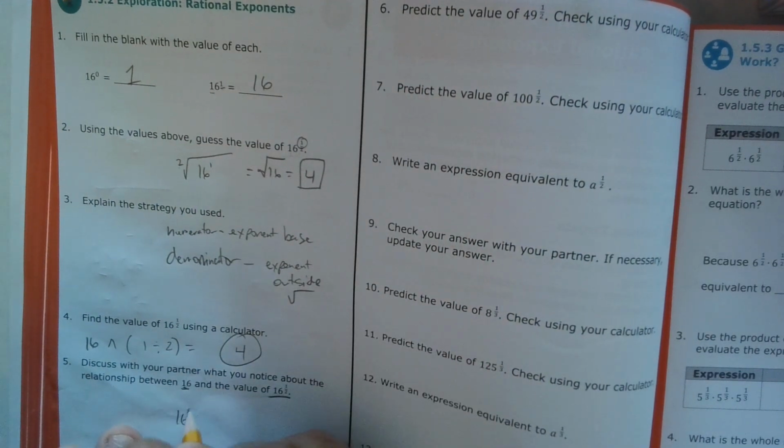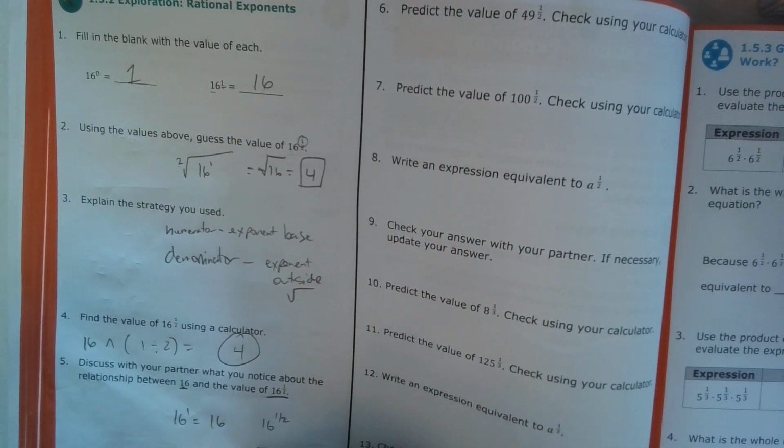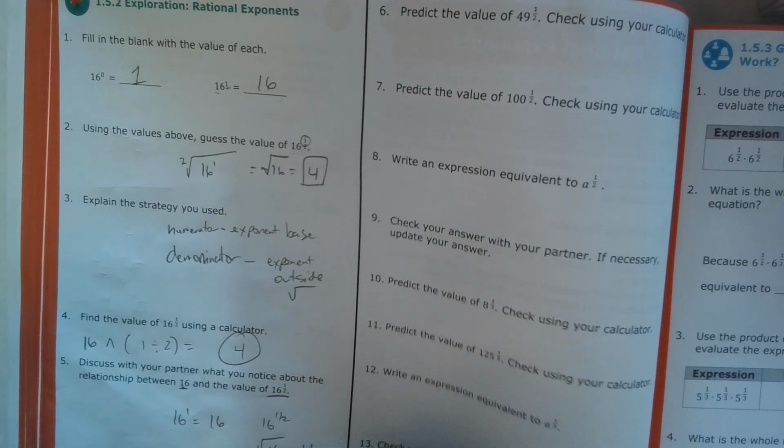So 16 by itself is 16 to the first power, which is 16. 16 to the 1/2 power is the square root of 16, which is 4.